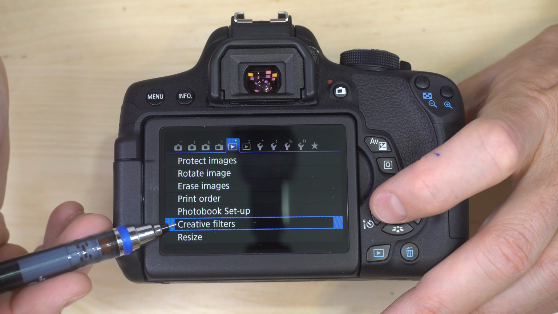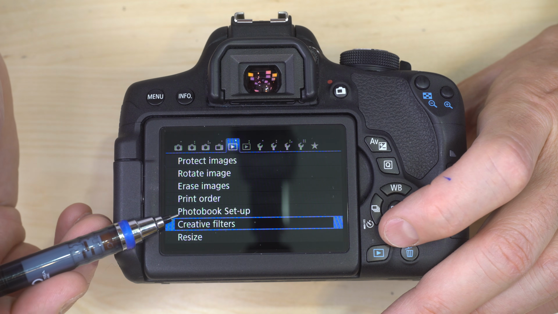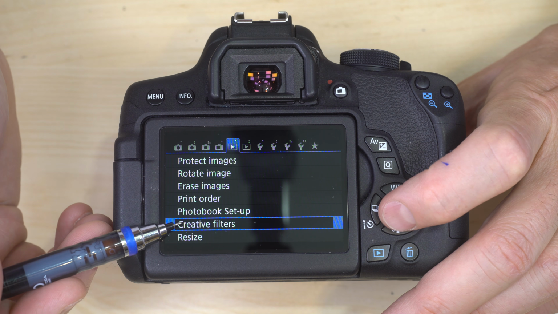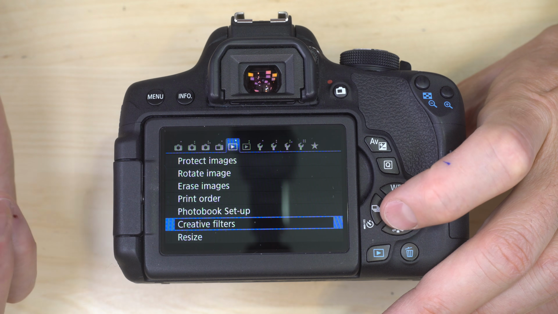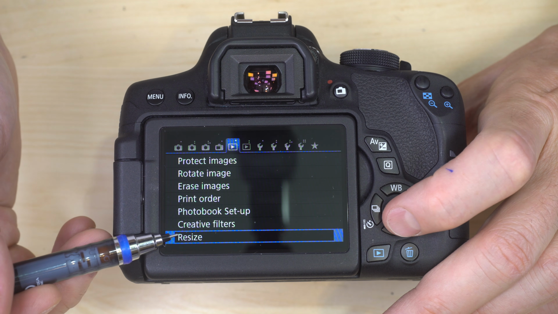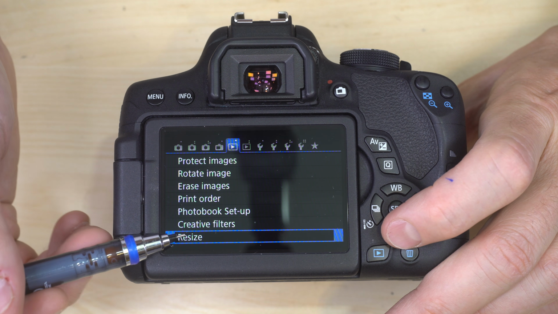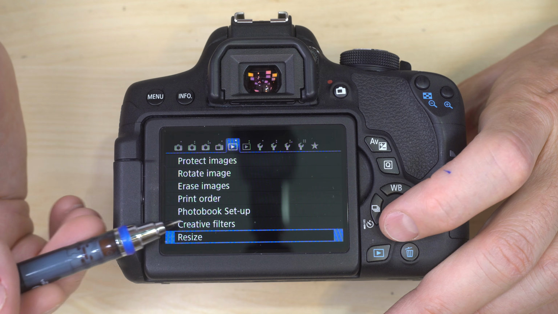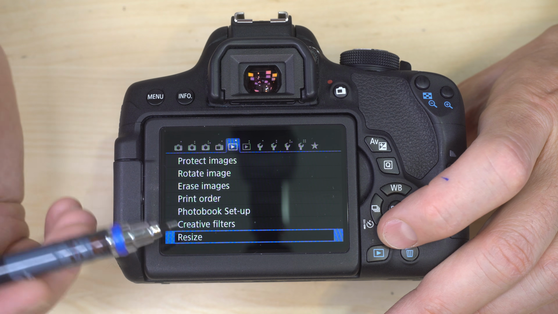Honestly, there's probably a better selection of this with a number of free software options online right now. There's really no reason to use this in your camera. Resize lets you resize images. This is another thing that there's just not a whole lot of reason to do in your camera.